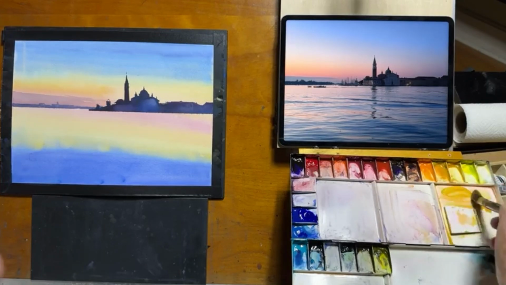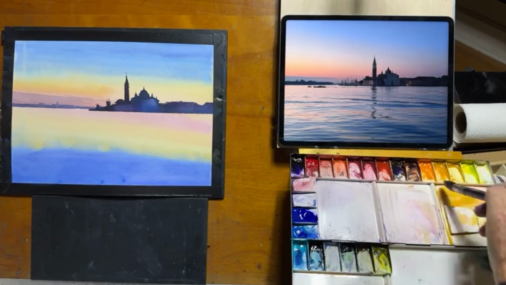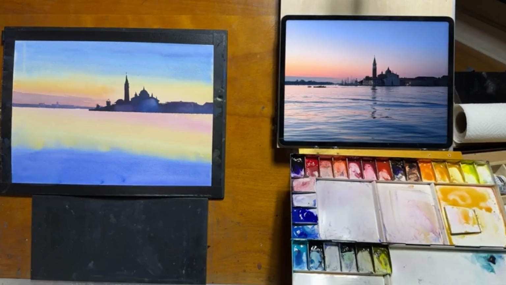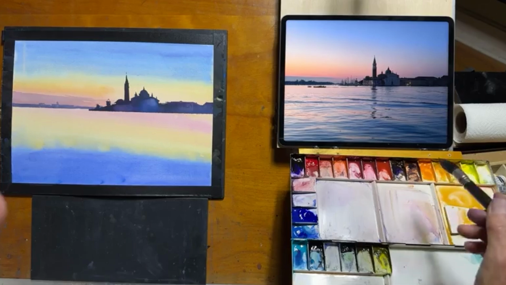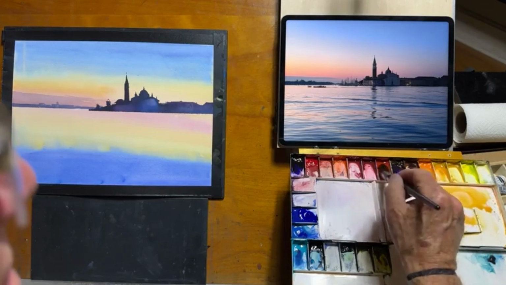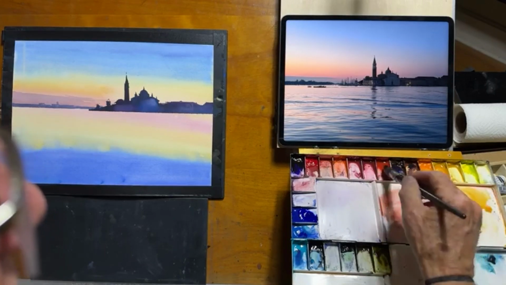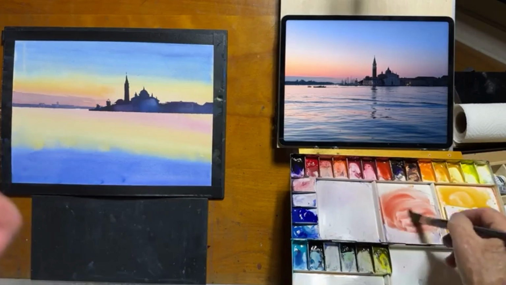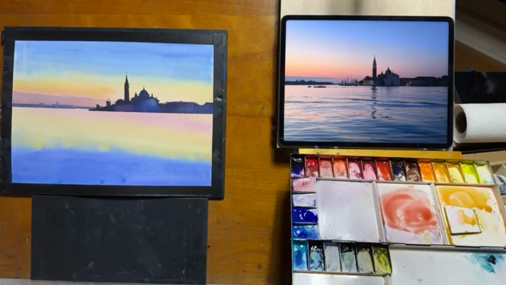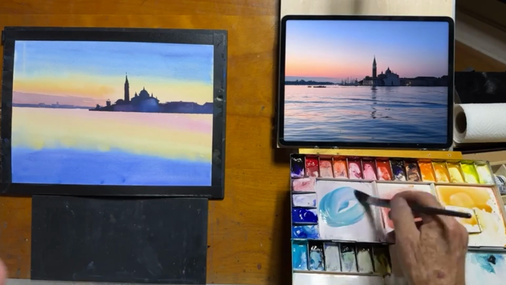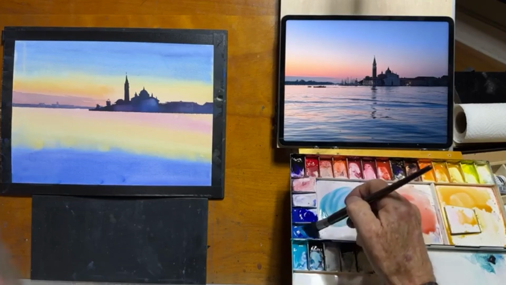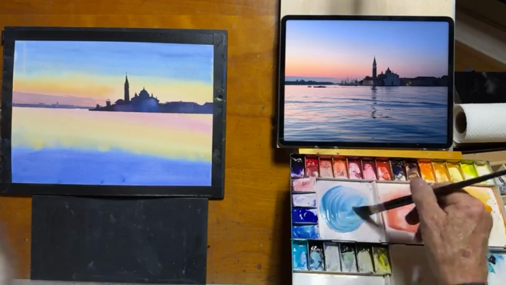So there's the yellow ochre. Let's get some more. Don't want to run out. Maybe a little bit of the reddish color over here. A turquoisey blue over here, or at least cerulean or turquoise will do.